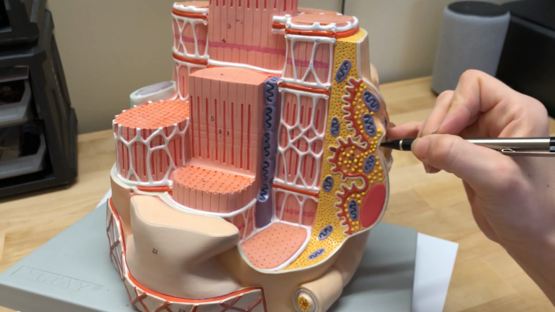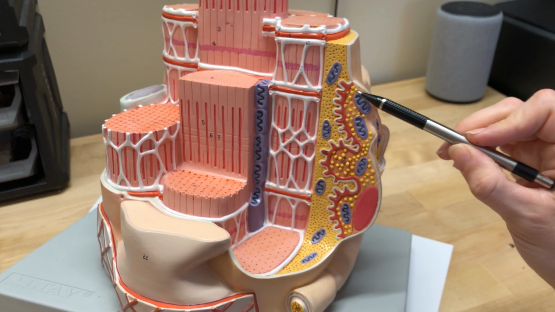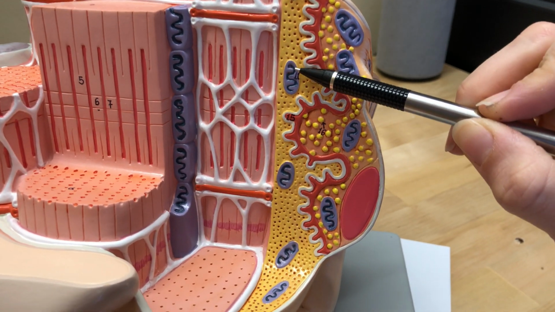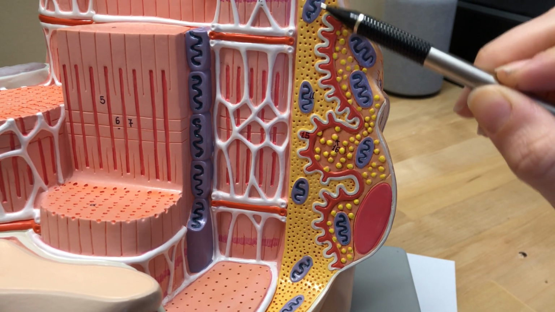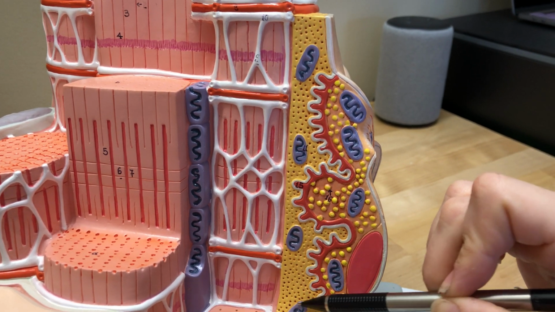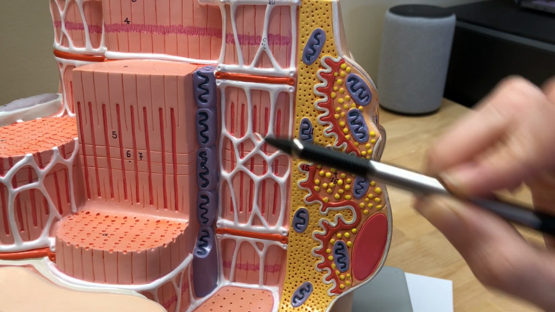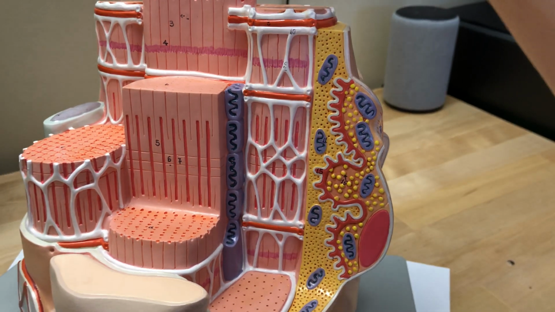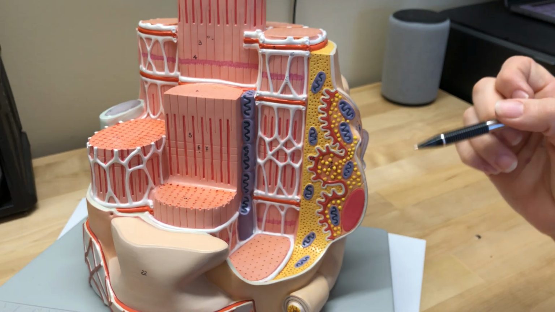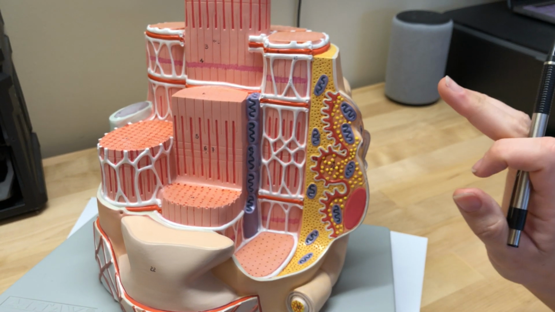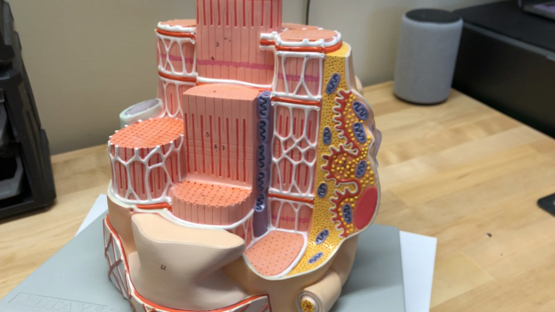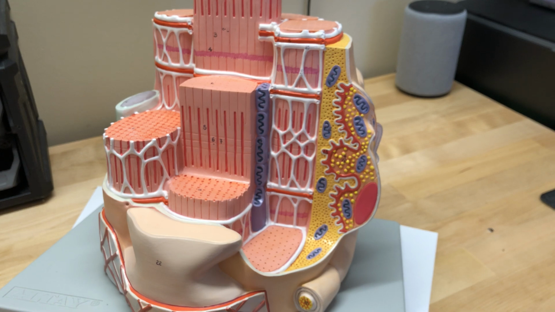So axon terminal. Another thing I want you to notice is that in the axon terminal, we see lots of mitochondria. In the motor end plate of the skeletal muscle cell, we see lots of mitochondria. We also see lots of mitochondria surrounding the myofibrils within the skeletal muscle cell. It's because a lot of these physiological processes require lots and lots of energy, so lots of mitochondria will be present.